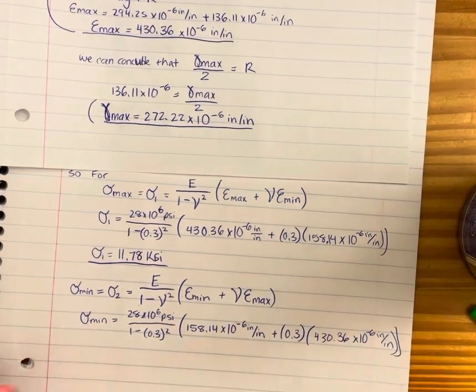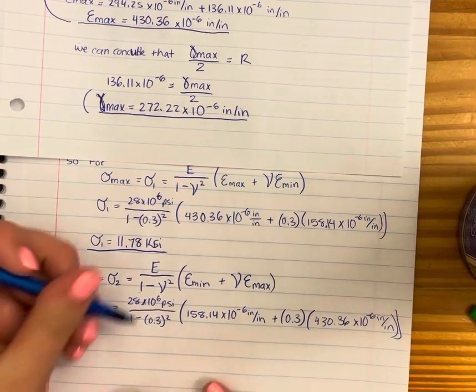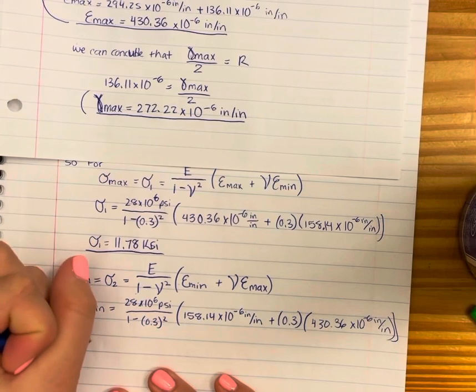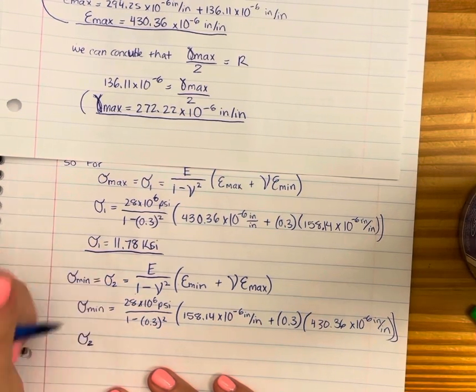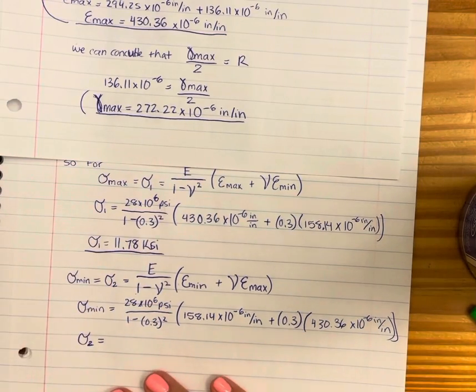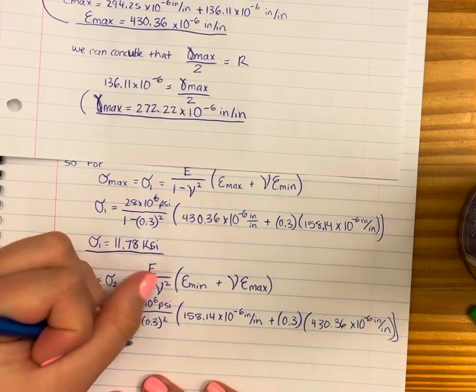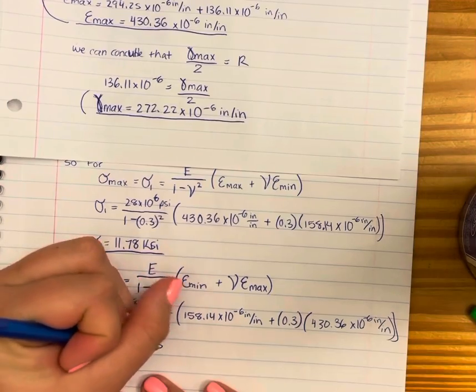Now, if we plug this into our calculator, we find that the principal min stress equals 8.84 ksi.